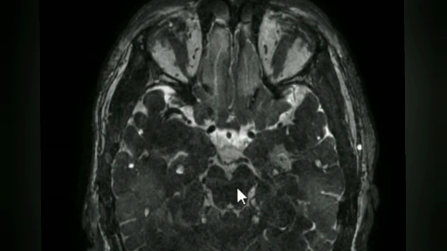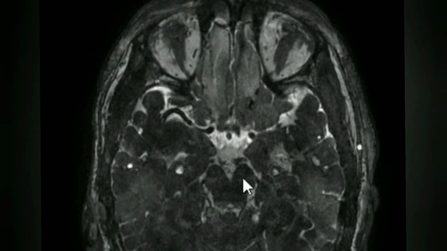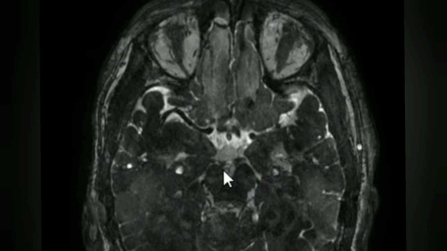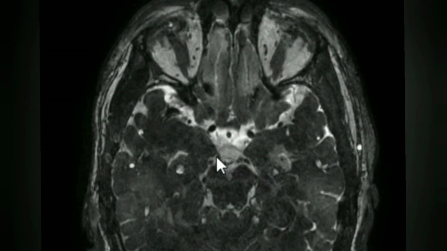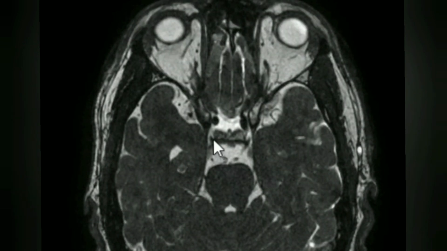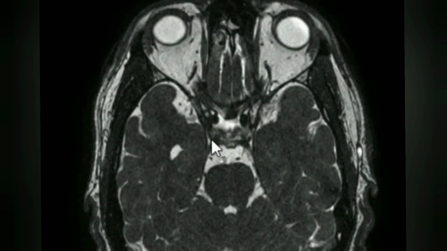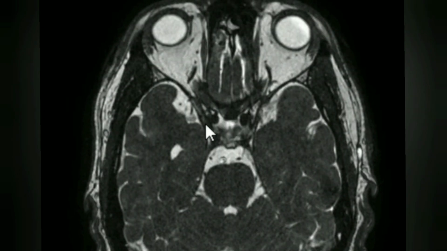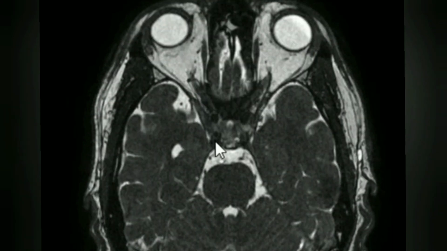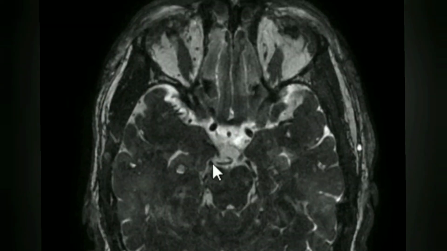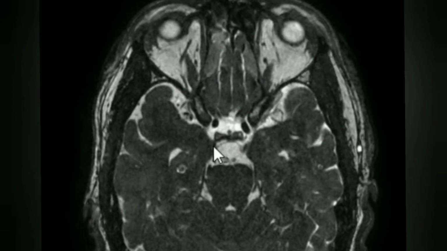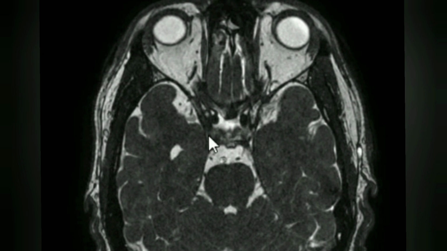The third cranial nerve is the oculomotor nerve. At the level of the interpeduncular cistern, here we can see it is arising from the midbrain and traveling anteriorly into the cavernous sinus, and it further travels into the superior orbital fissure and then into the orbital cavity. The only part which is visualized on MRI is the interpeduncular cisternal segment and somewhat the cavernous part of the oculomotor nerve.